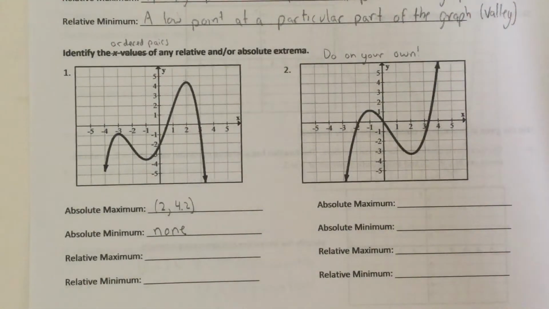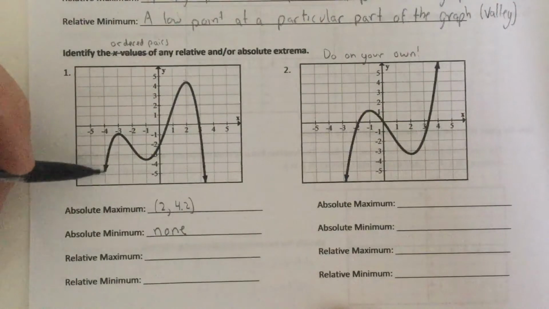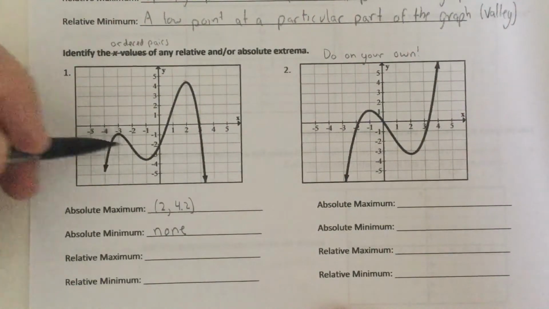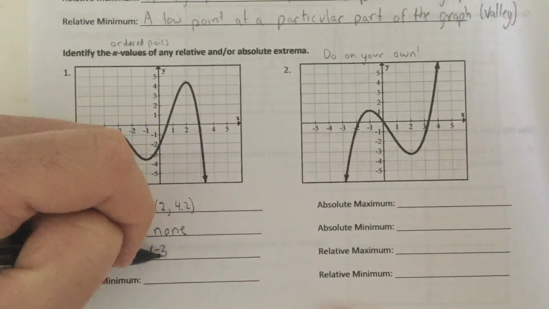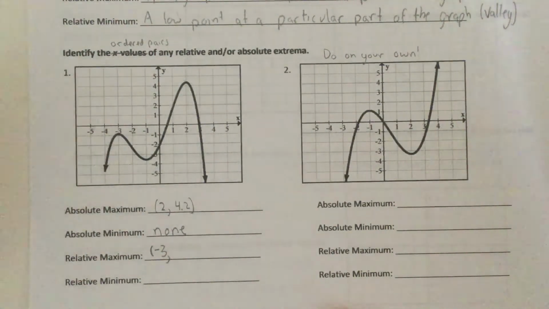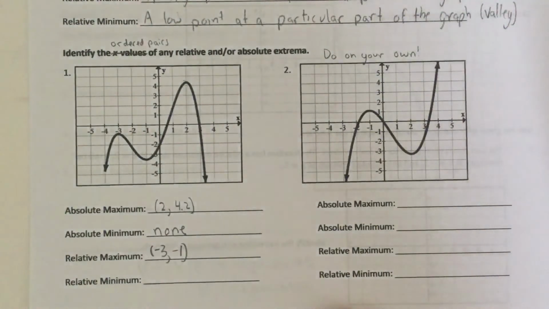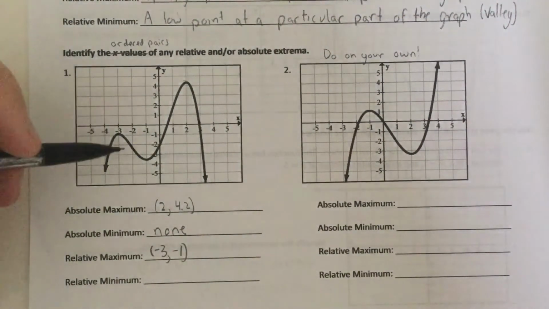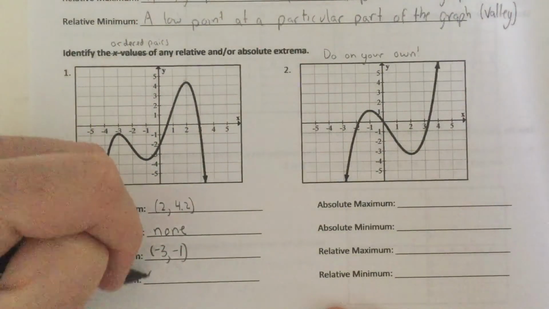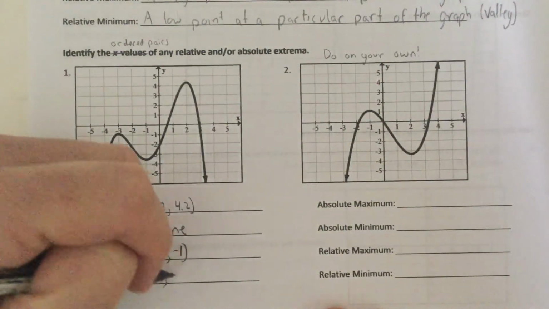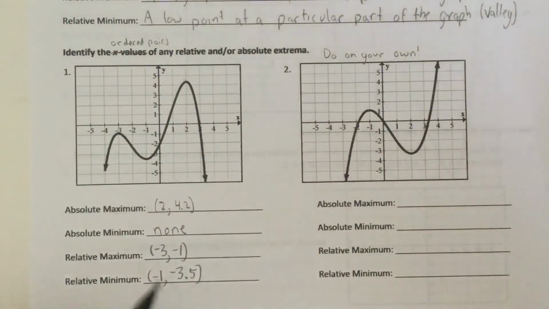The relative max is a high point, but not the highest point. So this is increasing and then it comes decreasing. So this is a high point for that particular part of the graph. Again, we're going to label with the ordered pair. So it's -3, -1. Then a relative min is a low point for the graph. So right here is a relative min. It'd be -1, roughly -3.5. Your y values don't have to be exactly the same as mine, but should be relatively close. All right, you're going to do number 2 on your own for practice. And we are going to move on to the next page.